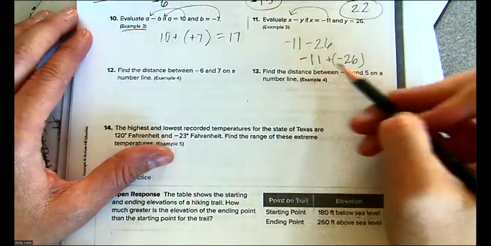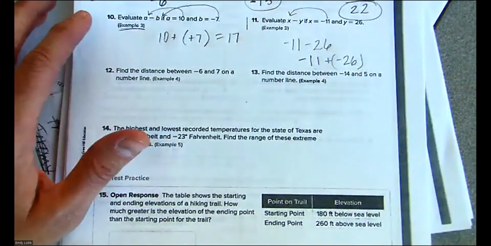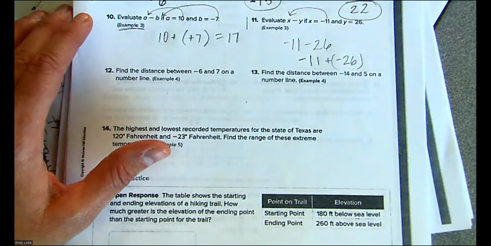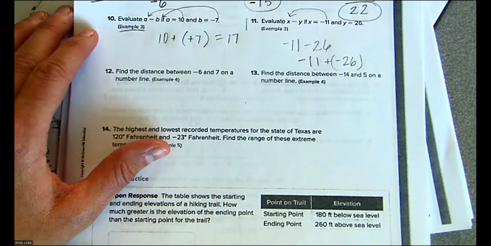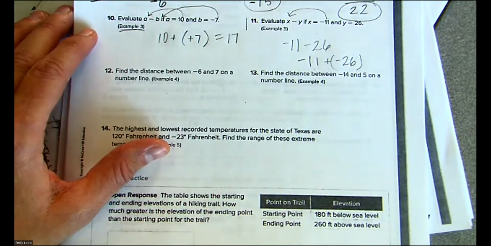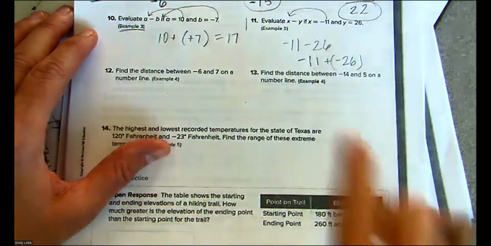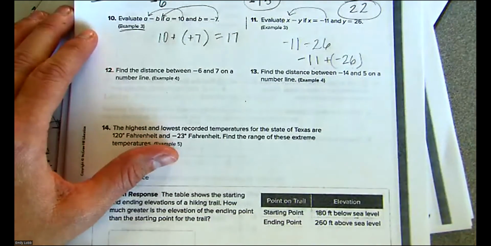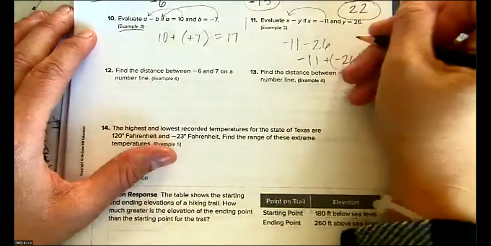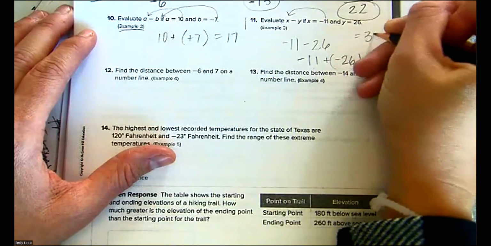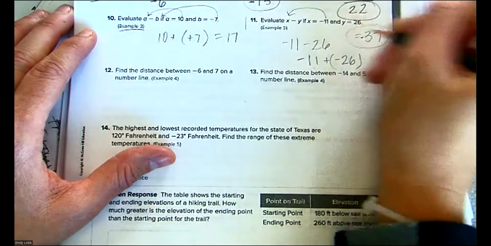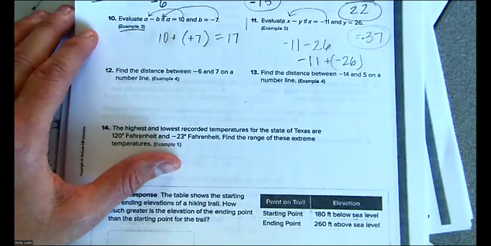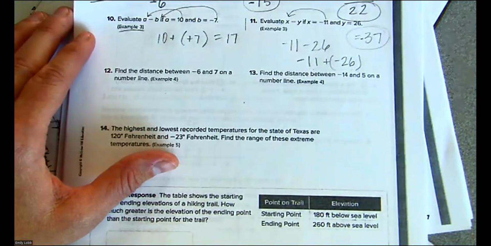So when our signs are the same, what do we do with them? We find the sum. Sum means that we're adding them up, right? And then we get the answer. All right, what's 11 plus 26? 37. And is my answer going to be positive or negative? Negative. Excellent, because both of them were negative, or sometimes I go with whatever my greatest absolute value was.